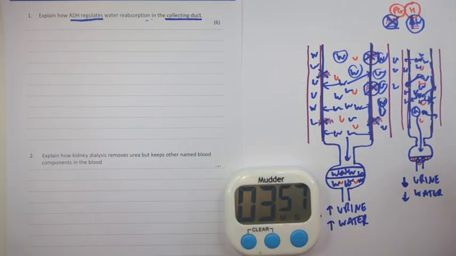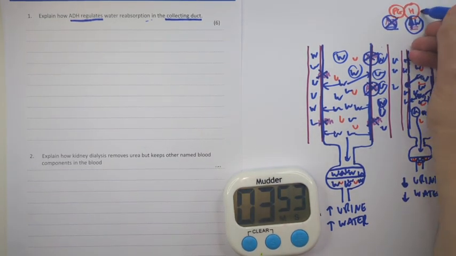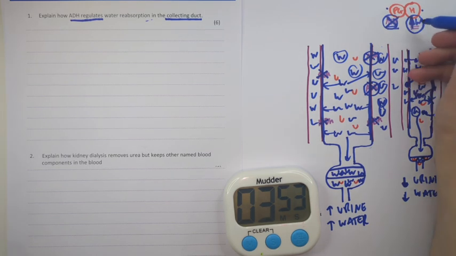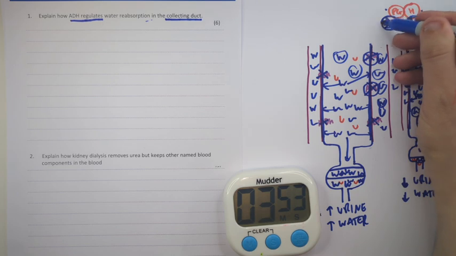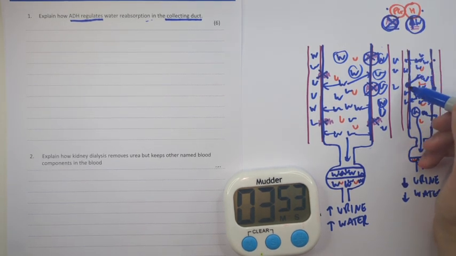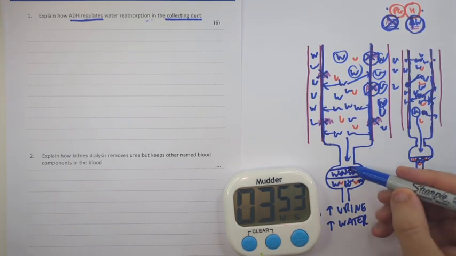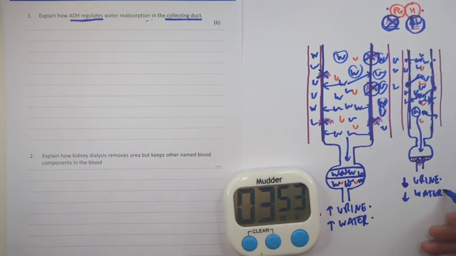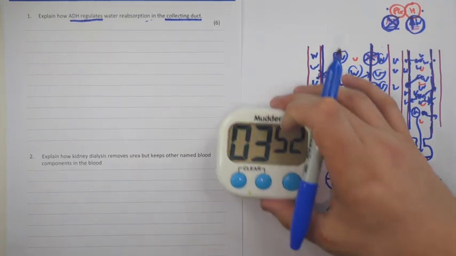All right, you have to talk about the hypothalamus, the pituitary gland. If there is high water levels in the blood, you talk about ADH and the permeability of the collecting membrane. In what situation does water get transported back into the blood by osmosis? Then you have to talk about where the water ends up, so you talk about urine levels due to water levels. Okay, you've got 4 minutes starting now. Go.